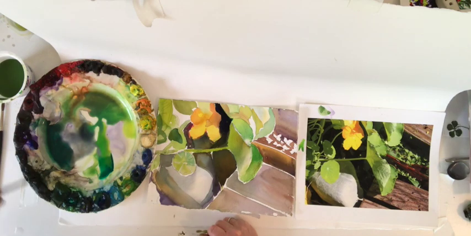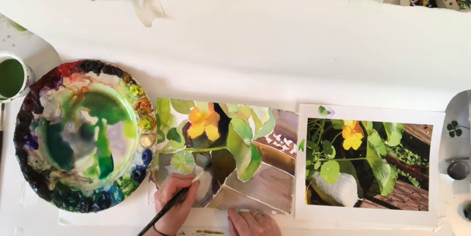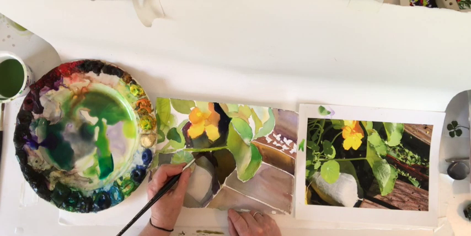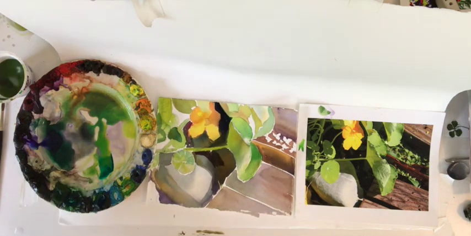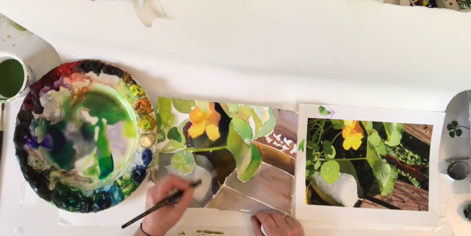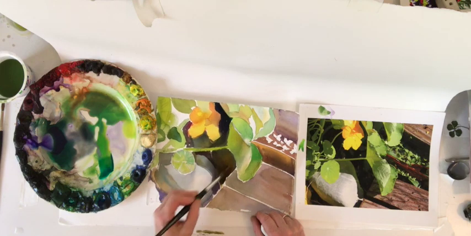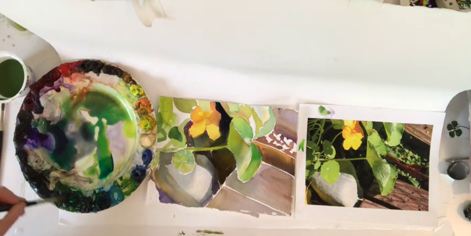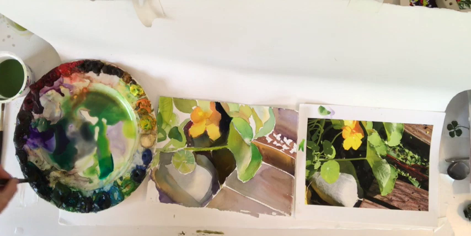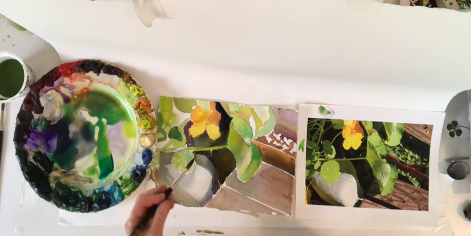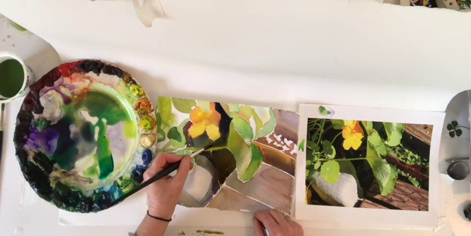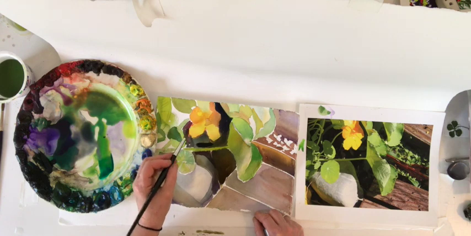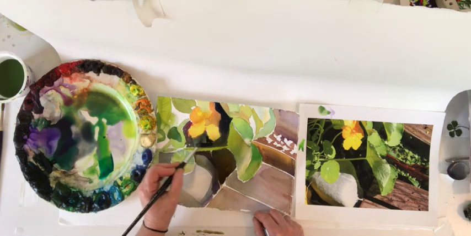So purple, red, brown to get the edge of this rock in place. I love mixing greens and browns to get these rich darks, which I want to get maybe right in here. And I love this dark to light that's happening in here as well.